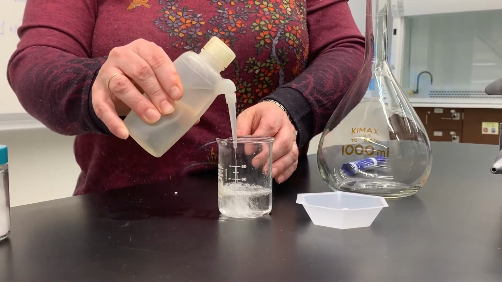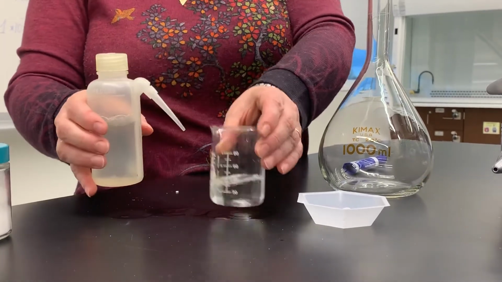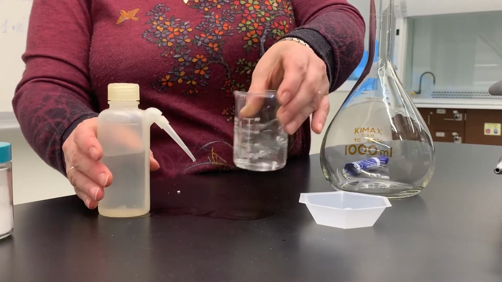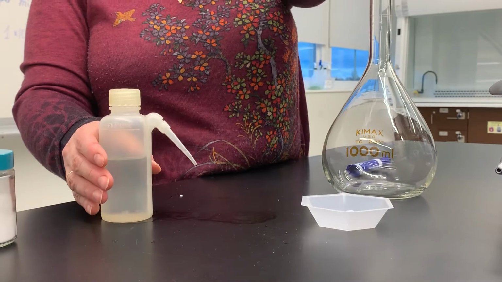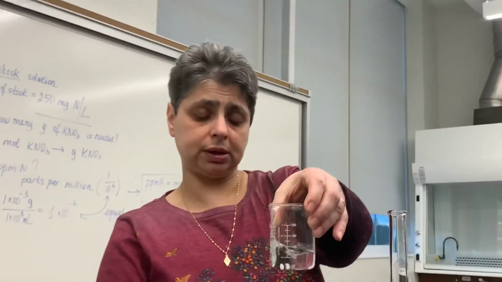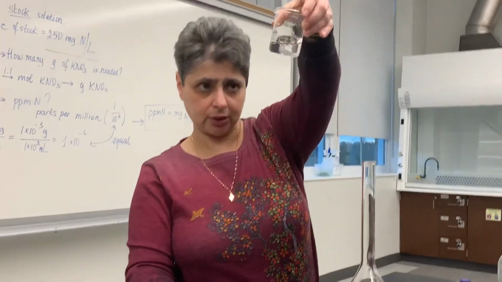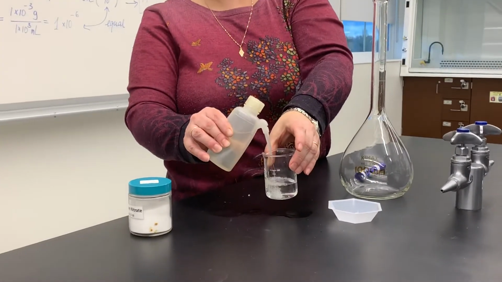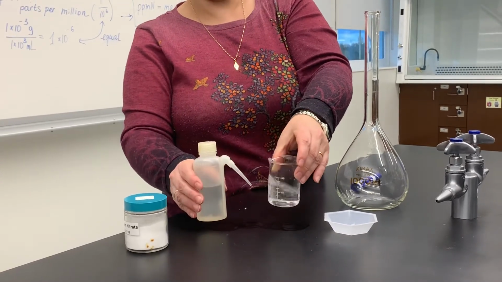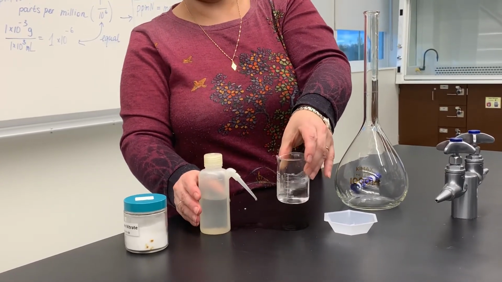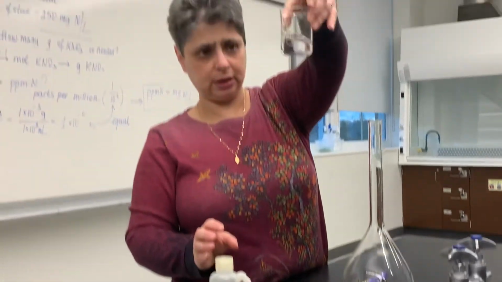So I'm going to add a little bit more water. Of course, I have to make sure my solid dissolves completely. Right now I still have a little bit of it left on the bottom. Nice thing about potassium nitrate is how readily and quickly it dissolves, so I can dissolve all of the solid.